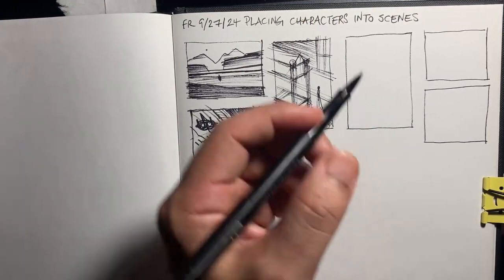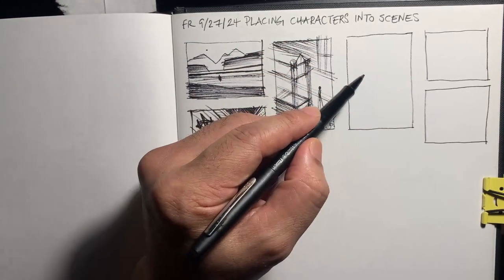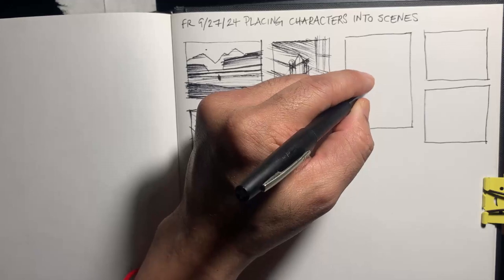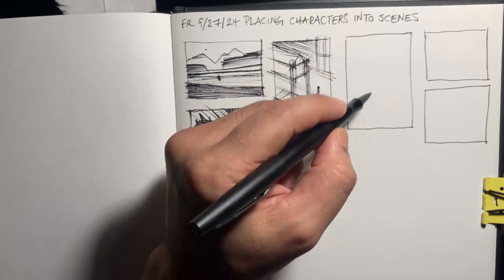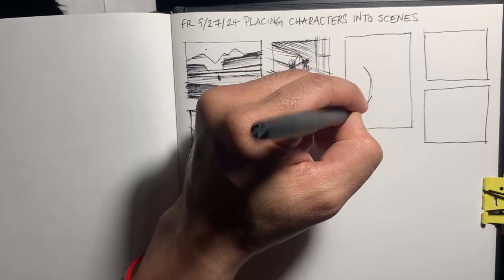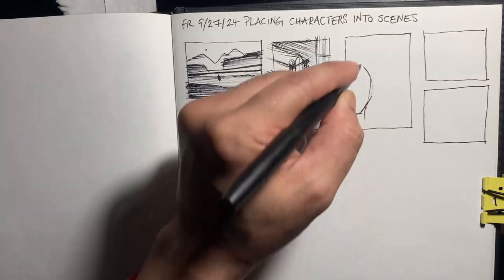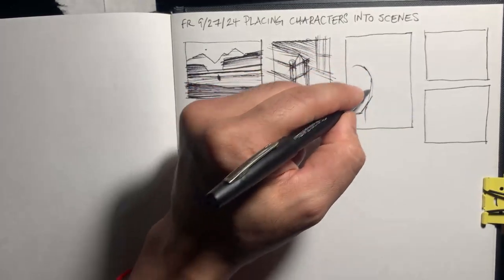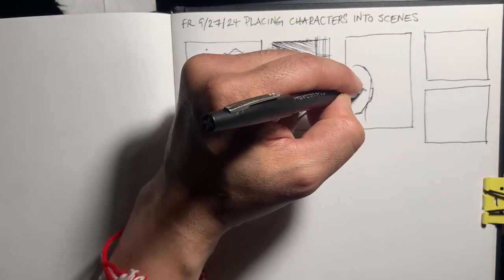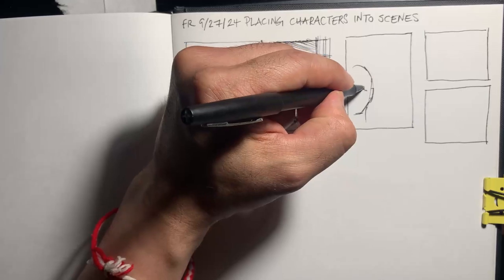The other way is you could have a character. So let's just draw somebody real quick. So I'm just gonna make something up. So let's go off of this as a story.